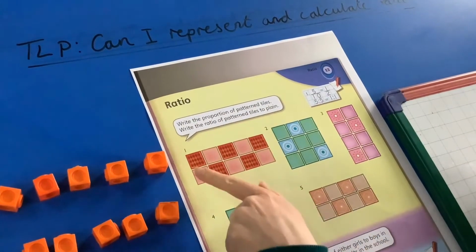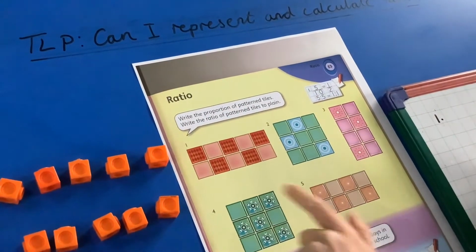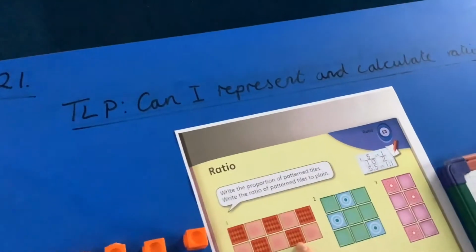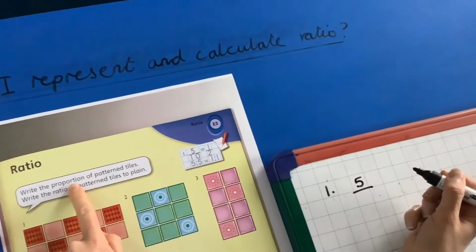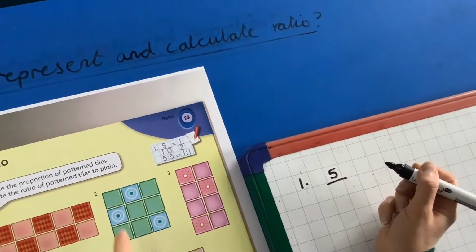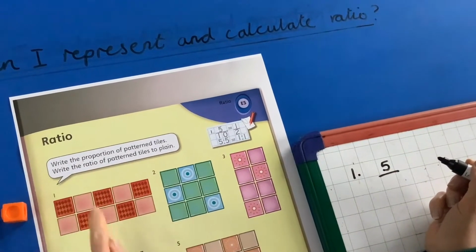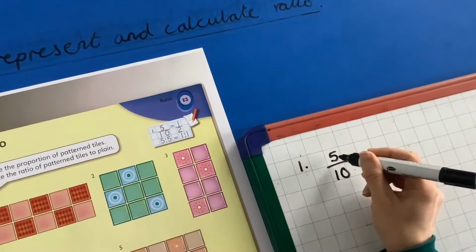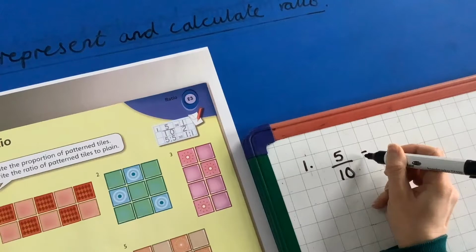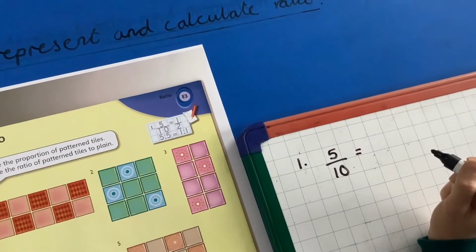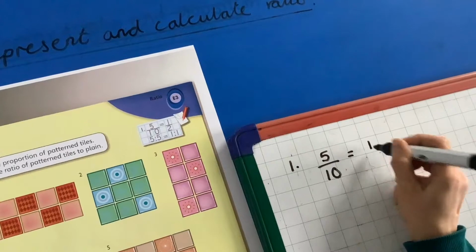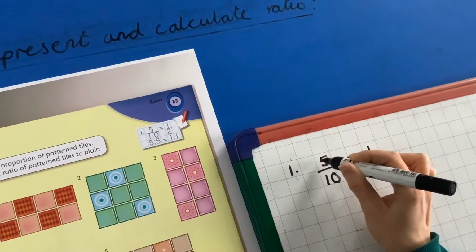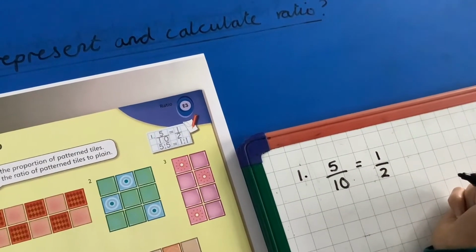Okay, so my proportion of patterned tiles, let's do that first. So pattern, 1, 2, 3, 4, 5 patterned tiles. The proportion, you remember, is a fraction, isn't it? A fraction of a whole. So how many is in the whole? 2, 4, 6, 8, 10. So my proportion of patterned tiles is 5 out of 10. Now, as Mrs. Stubbs has told you, and as I've told you, always simplify. Hopefully you know that 5/10 is a half, but if not, you could have done 10 divided by 5 is 2, 5 divided by 5 is 1. So that's my proportion bit done.